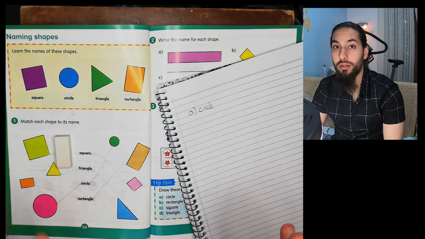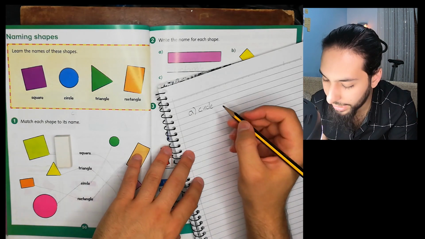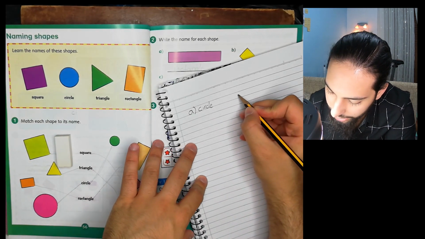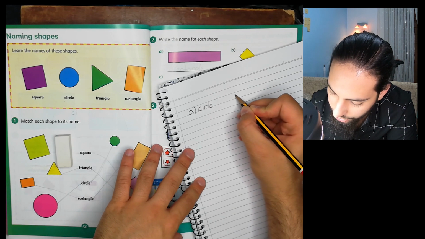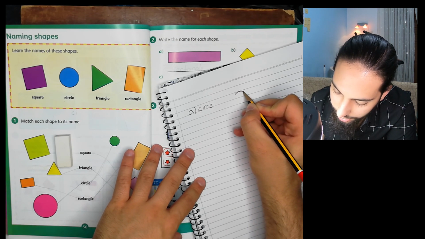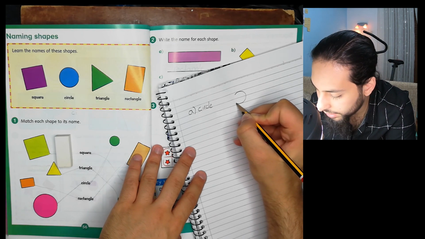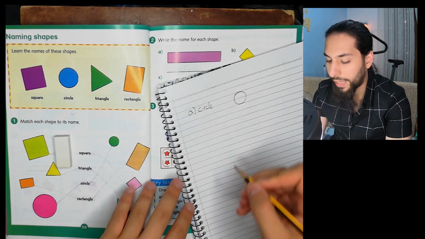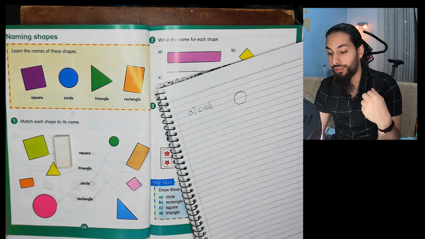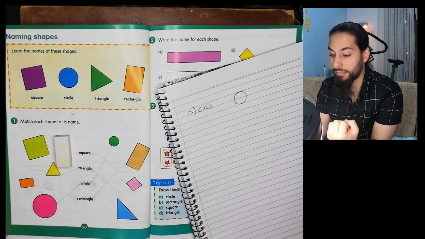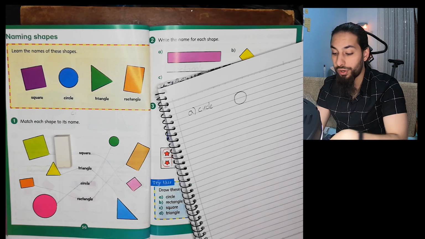Always copy the spelling, okay? Never guess it. So here we have a circle. Here we can just draw a small circle, very carefully, very slowly, so it looks like a nice circle. Now you can do things to the circle.